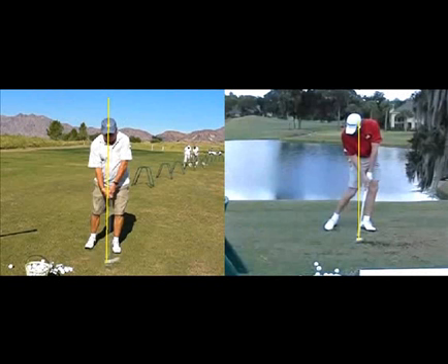Here we are once again at impact. I've drawn a line straight up from where the golf ball is. And we can see that Grant has his hands in front of the golf ball. Your hands are basically even with the golf ball. So Grant has that shaft lean, which allows him to hit down on the ball and have the low point in front of the ball.